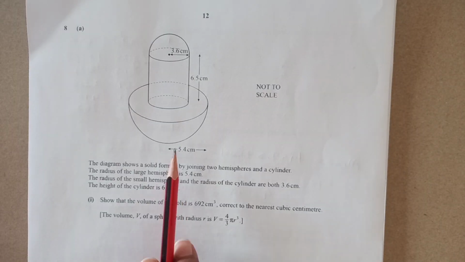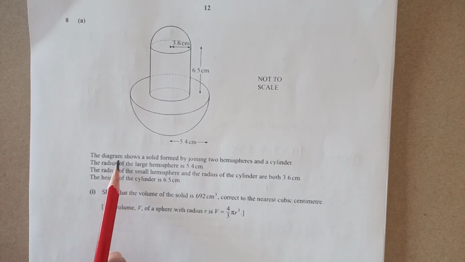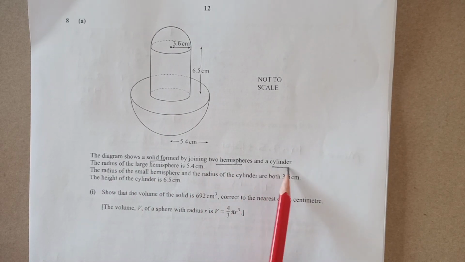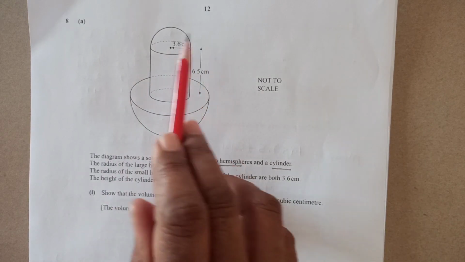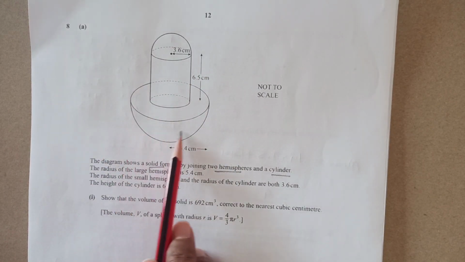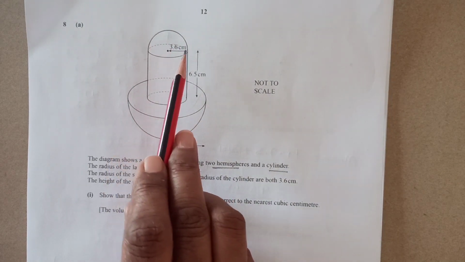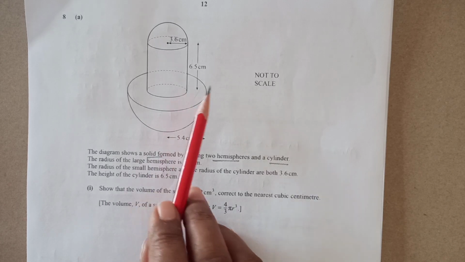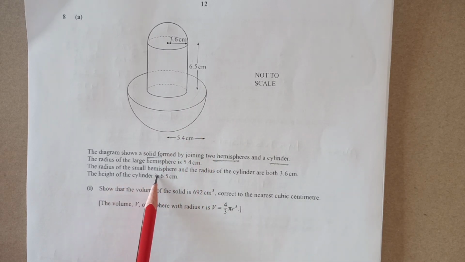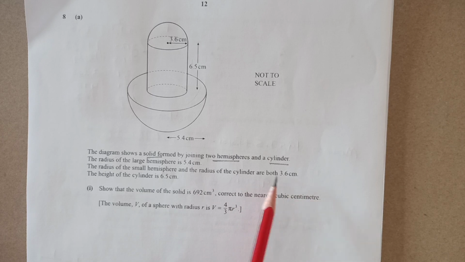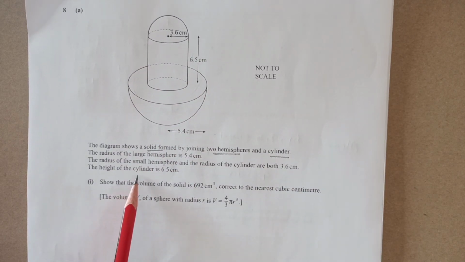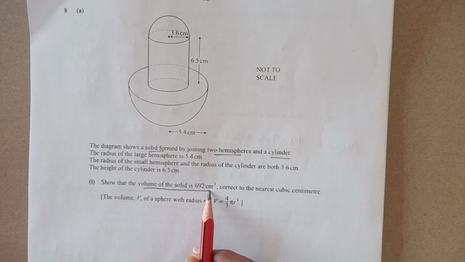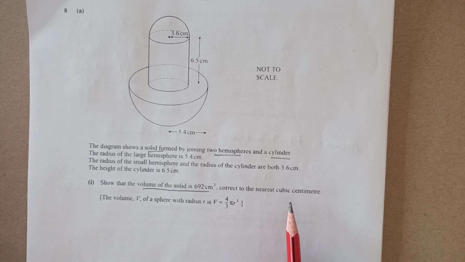Question 8a. You can see the diagram here. The diagram shows a solid formed by joining two hemispheres and a cylinder. So this is a solid. There are two hemispheres: the big one down here, and the top one reversed here, and then there is a cylinder, right? The radius of the large hemisphere is 5.4. The radius of the small hemisphere and cylinder both is 3.6. The height of the cylinder is 6.5. Show that the volume of the solid is 692, correct to the nearest cubic centimeter.